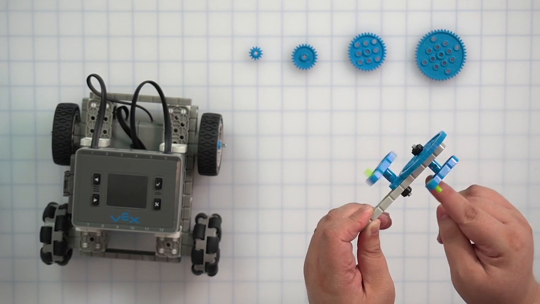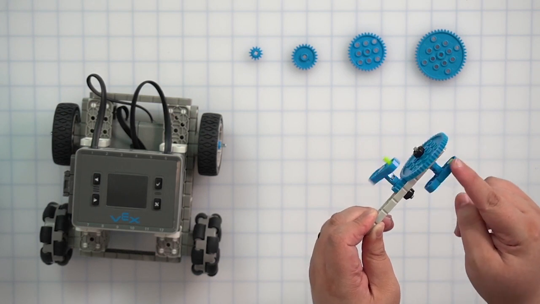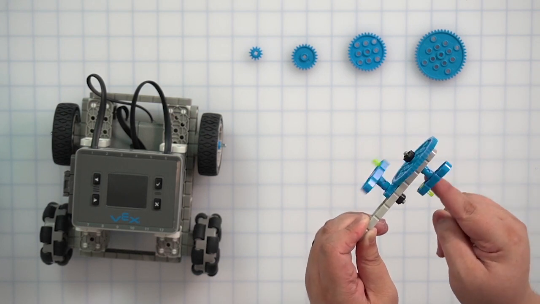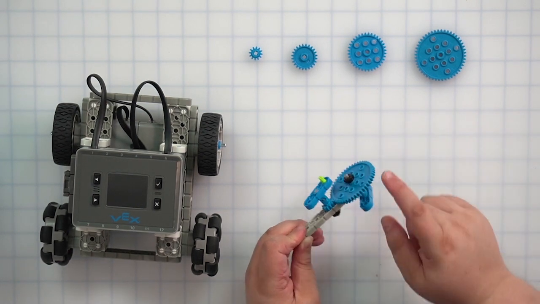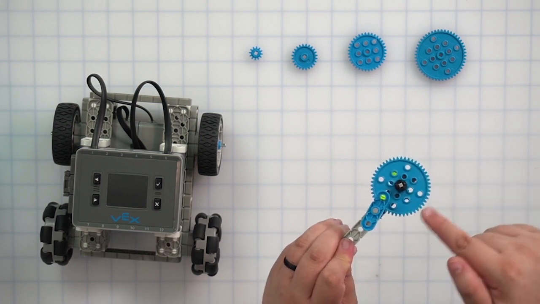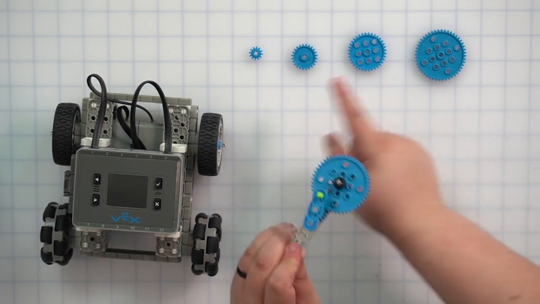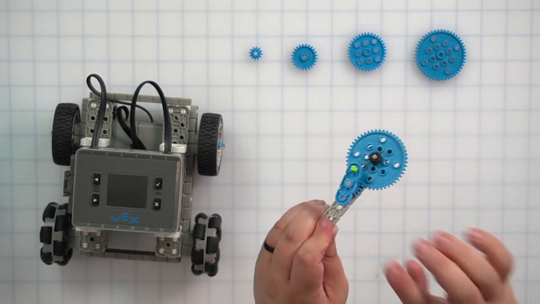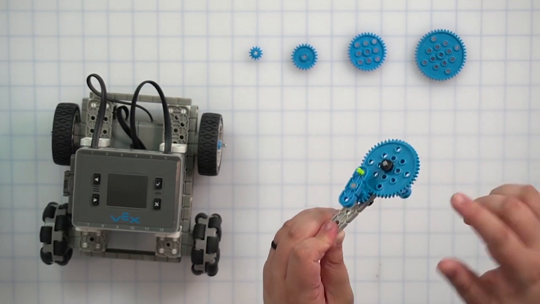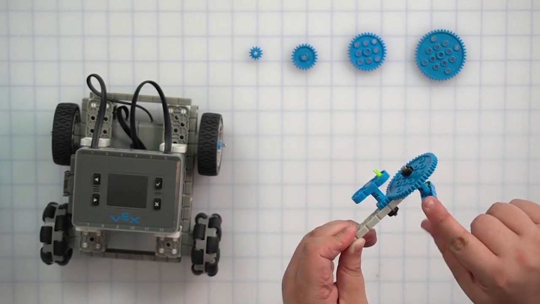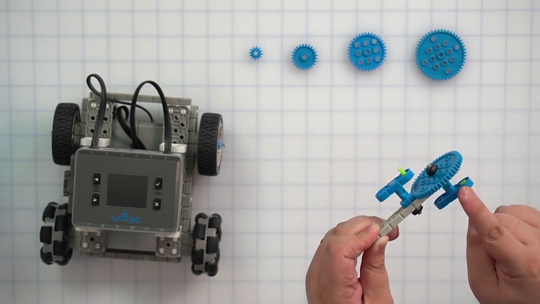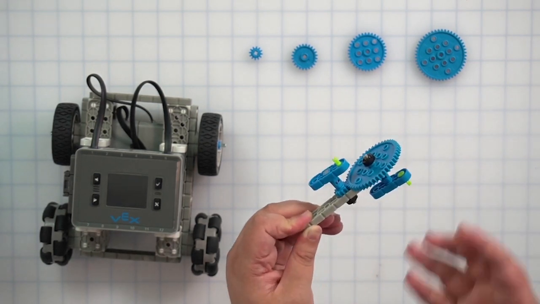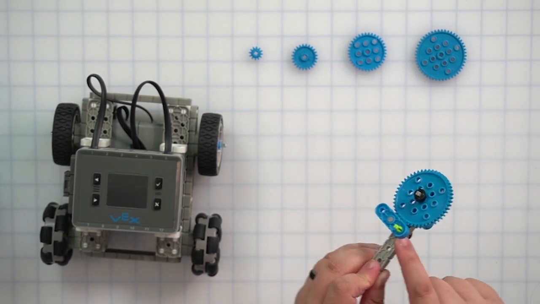You can see our output beam is spinning substantially faster than our input. It's actually spinning 4 times as fast because for every 1 rotation of the 48-tooth gear, the 12-tooth gear has to go around 4 times. That's where you get that increased speed, and that's a mechanical advantage. It's faster, but you'll actually have less output force.